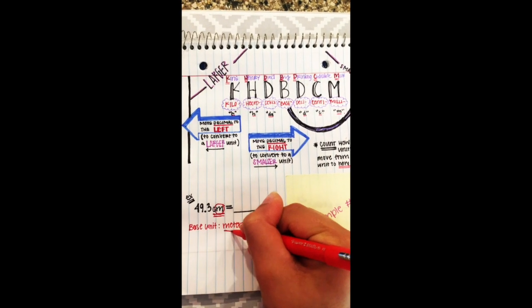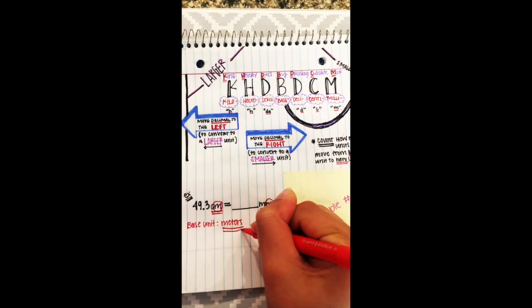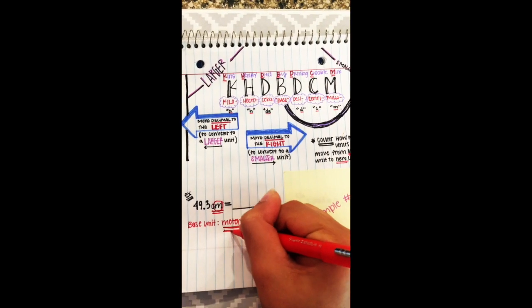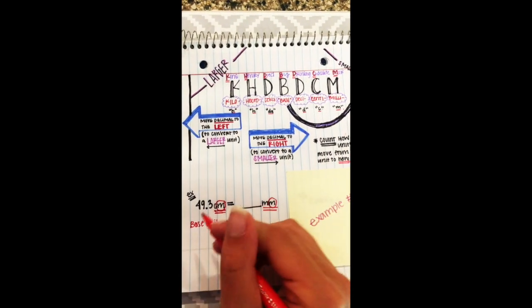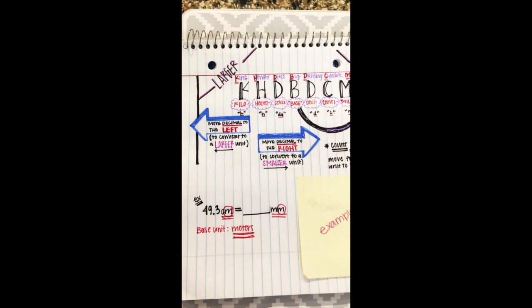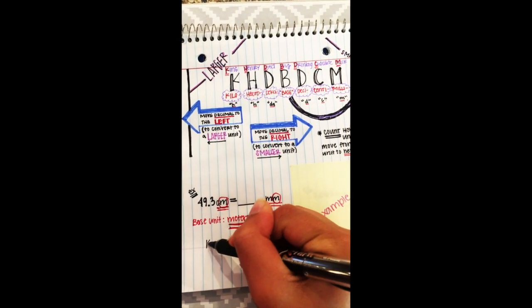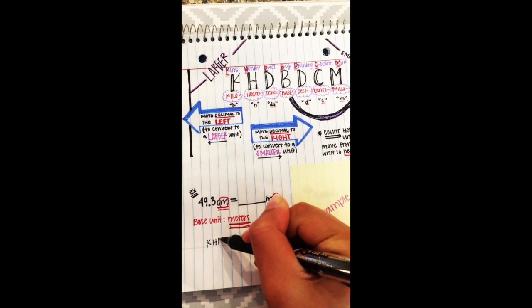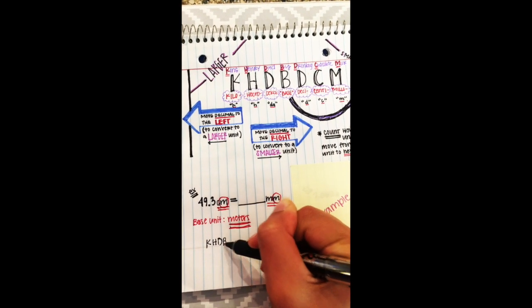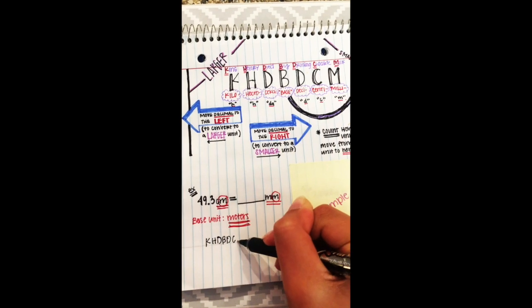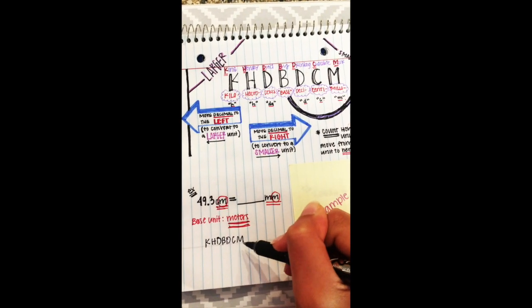So we are measuring distance. All right, so we've identified our base. I'll go ahead and write this down here. It always helps to write this out.